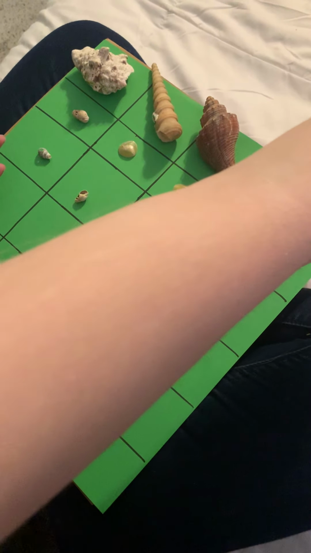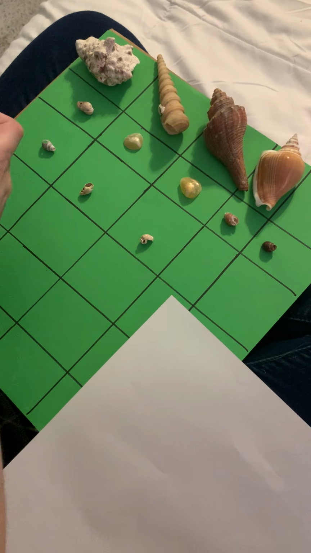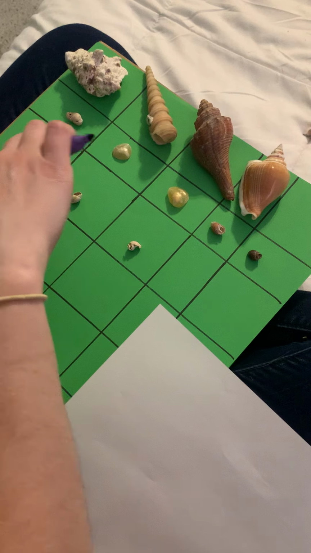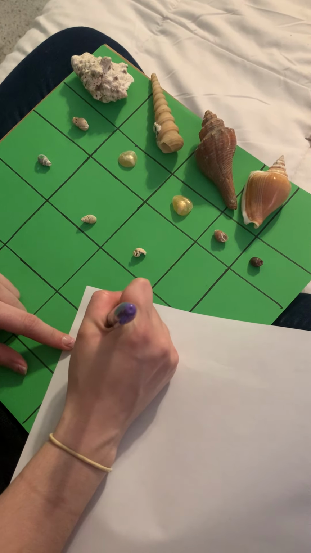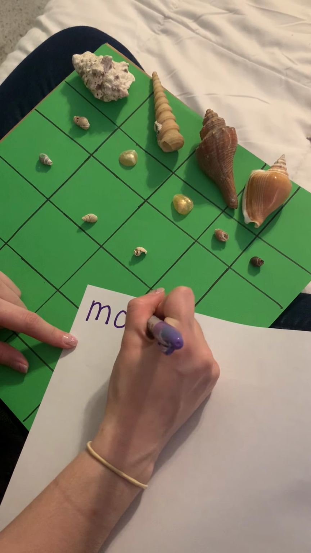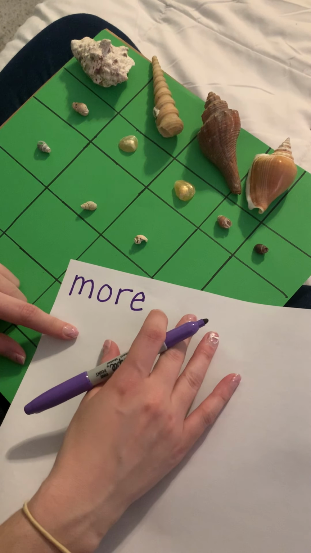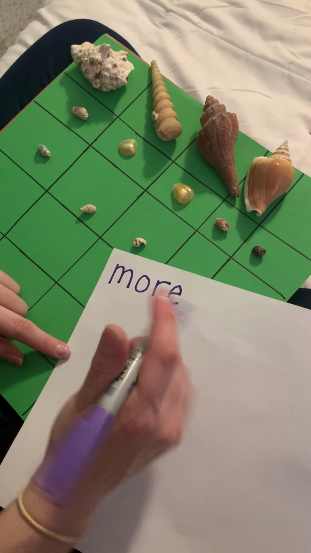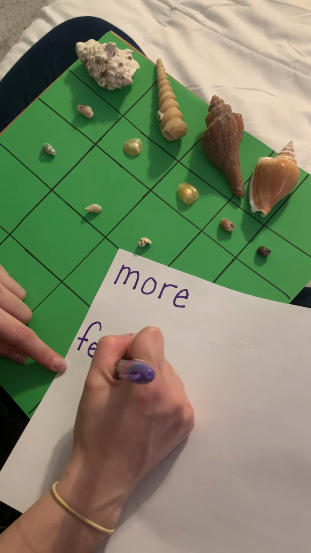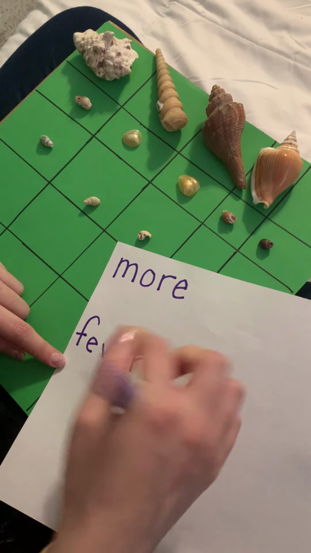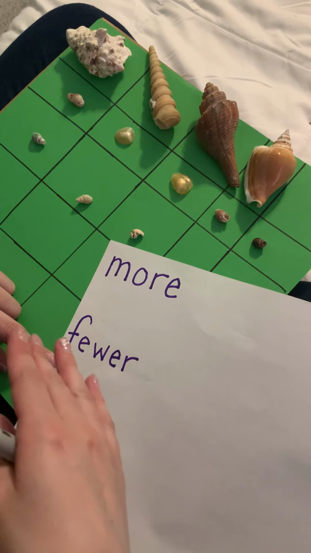Okay, we're going to compare. We're going to see which ones have more or which ones are fewer. I'm going to write more. Can you say more? More is when you have a lot of something. Fewer. Can you say fewer? Fewer is when you have less of something.